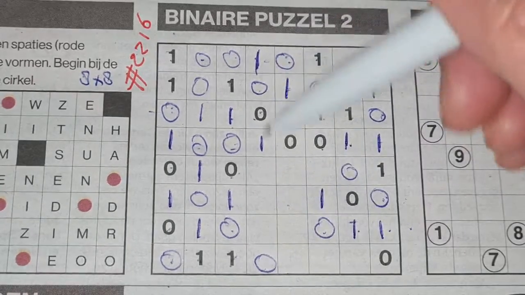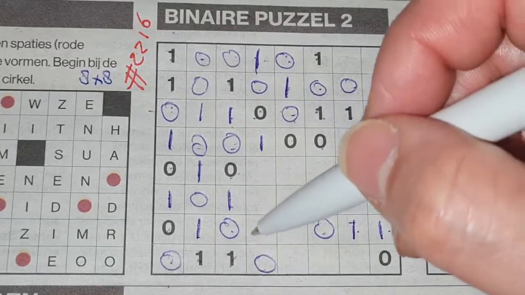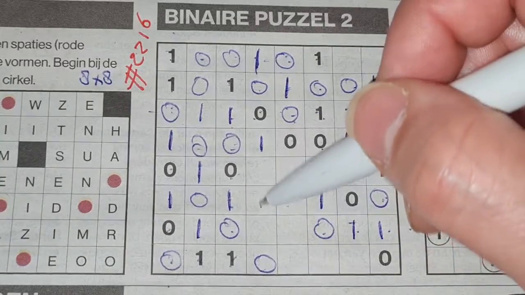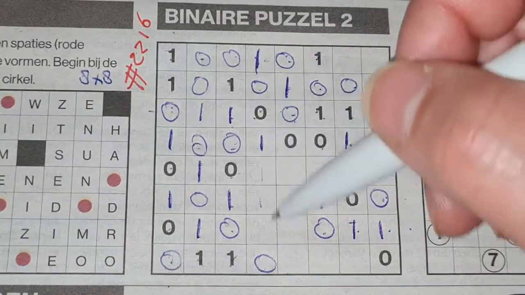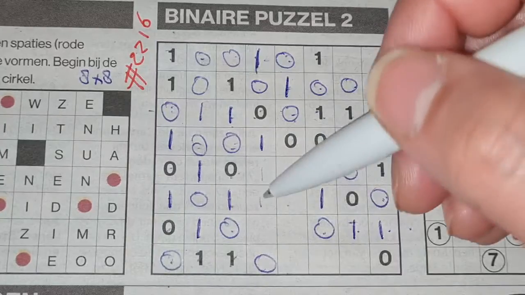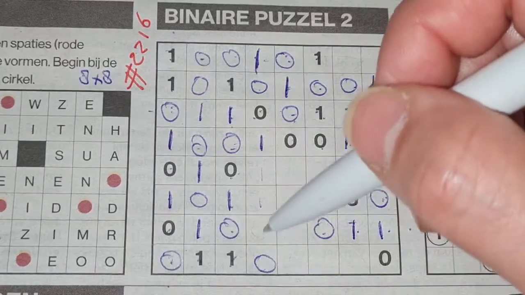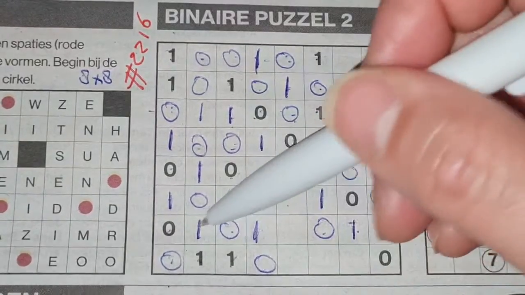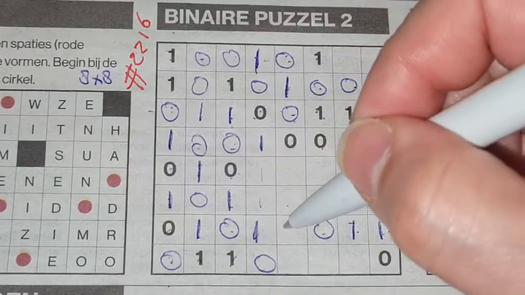3 O's in this column. If I place number 4 here, then we have 3 ones in a row in this column. Not allowed, one of the rules. So this cannot be an O. This should be a 1. Now we have 4 ones, so the rest are O's.